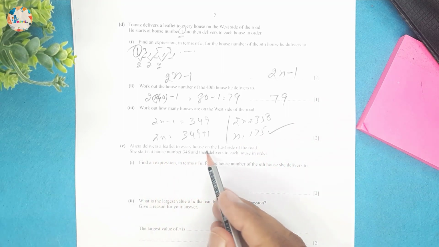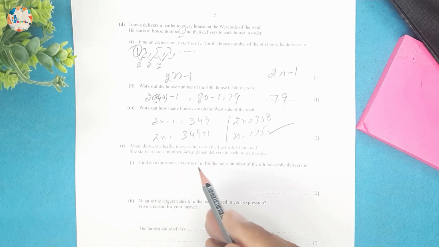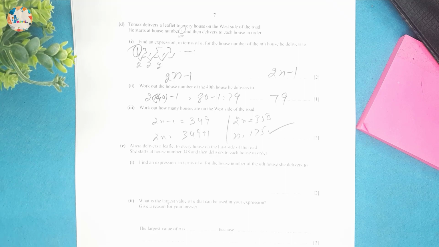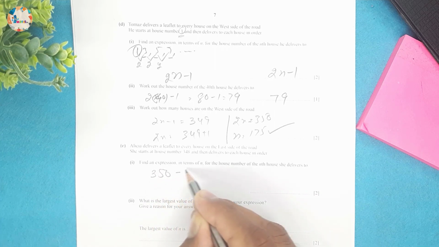Alisa delivers a leaflet to every house on the east side of the road. So on the east side of the road she is delivering. She starts at house number 348 and then delivers to each house in order. Find an expression in terms of n for the house number of the nth house she delivers to. For this one also we have to find the expression. We can write the expression like 350 minus 2n.